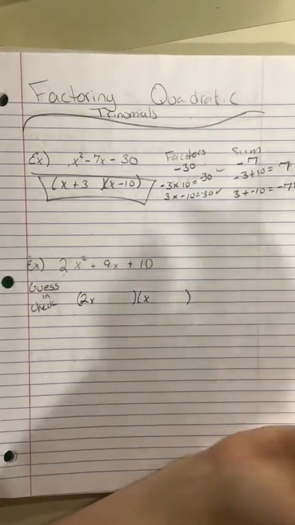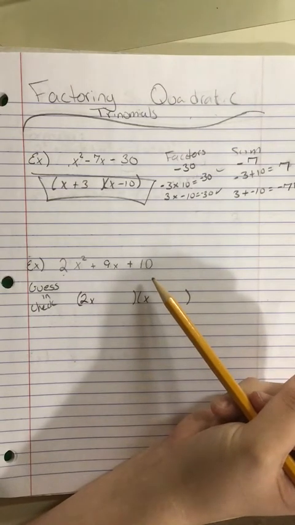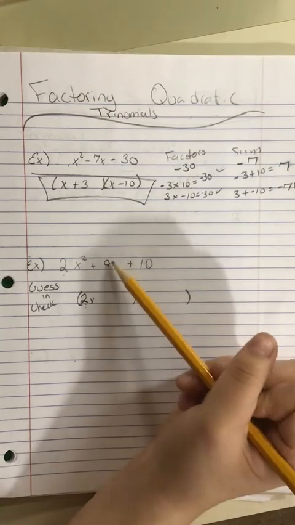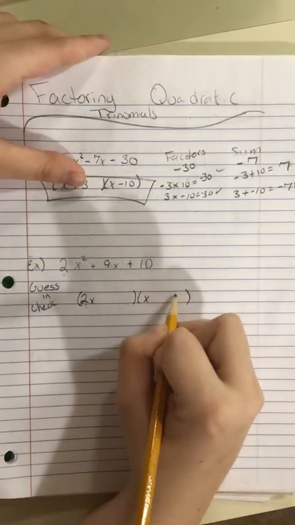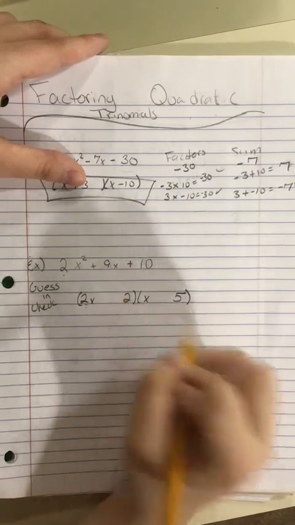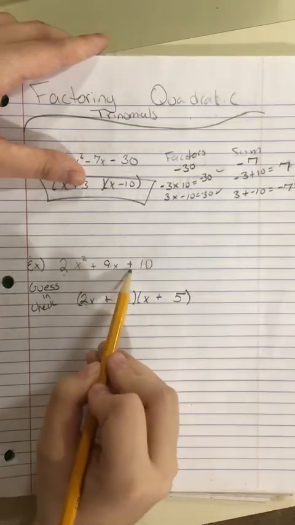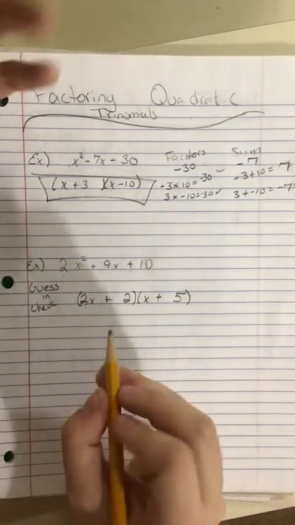And so now I have to find some factors of 10. And one of those factors I have to multiply by 2 so I can get the sum of 9. So I'm going to try 5 and 2. And they're both positive, so I know both of these are going to be positive. So now I'm going to check it.